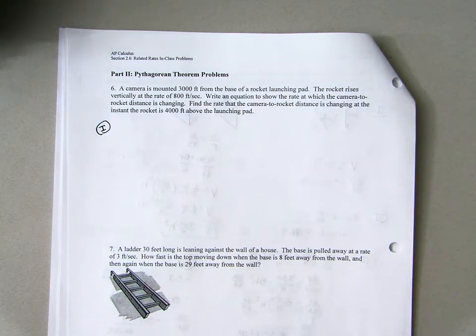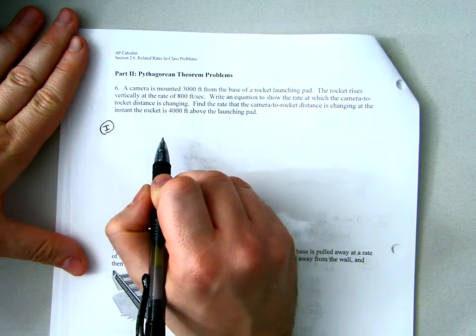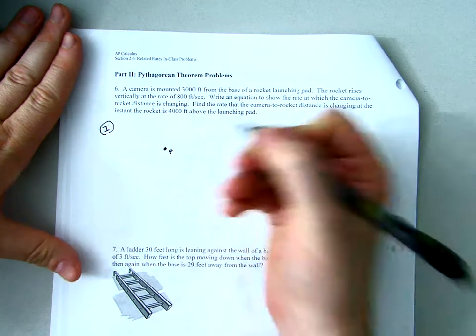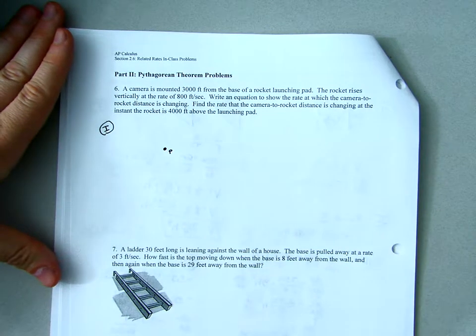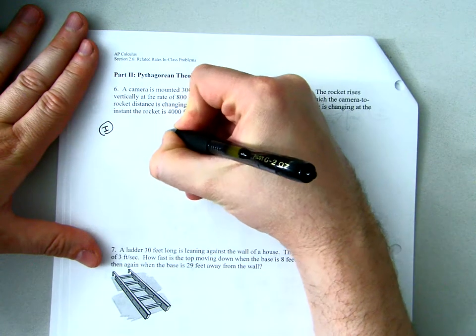Any idea what would be a great place to start with something like this? Sabrina? Draw a picture of what's going on. We didn't really need those for the last couple problems. We're going to need a picture over here. So we have a camera mounted 3,000 feet from the base of a rocket launching pad. Okay, I'm going to be really boring, and I'm going to say that dot is my rocket launching pad. The rocket is going to rise vertically at a rate of 800 feet per second. Okay, so the rocket's going up.